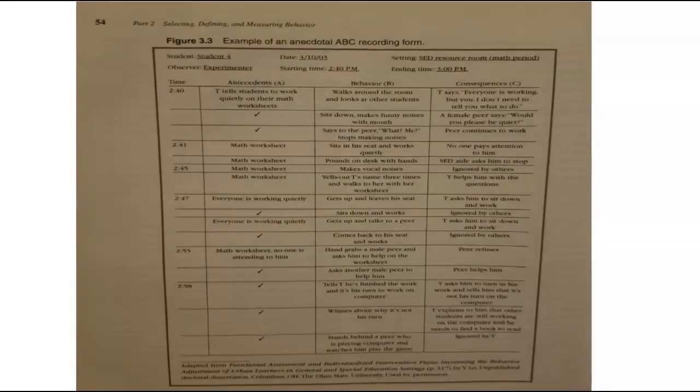Then they have an ABC recording form, and it's very specific, just a sample of how to use ABC charts. And as you could see, time is very important. It goes by the minute. Antecedent, behavior, and consequence: what happens before the behavior and after, and what is the behavior. Very specific. Here for the consequence, they don't just write, oh, a female peer answered him. They said exactly what she says. So a female peer says, would you please be quiet? It tells you exactly what's happening in the environment over and over again.